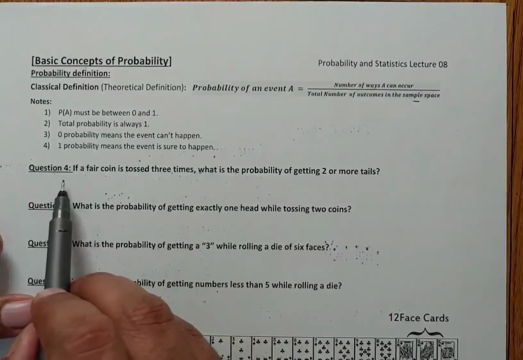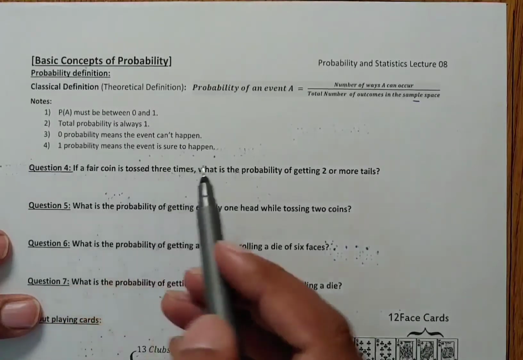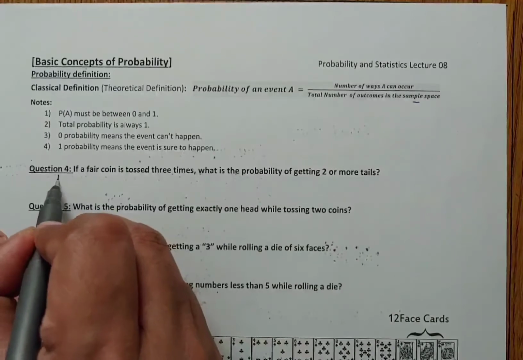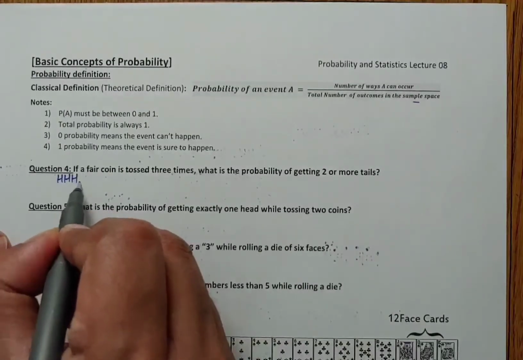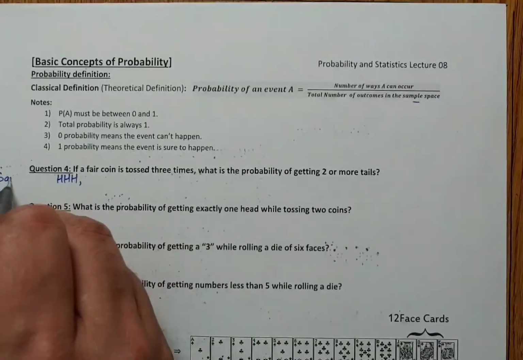See, for this question, if a fair coin is tossed 3 times, I get head, head and head. So this is the sample space.